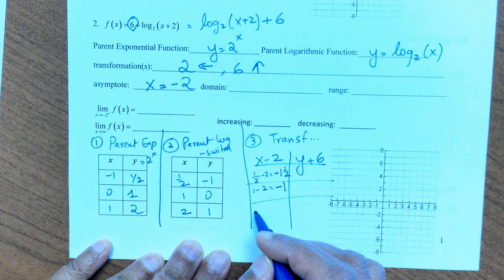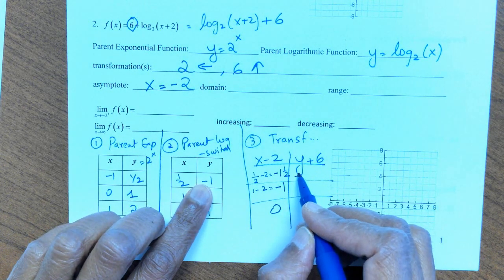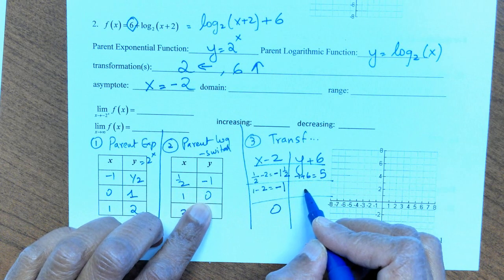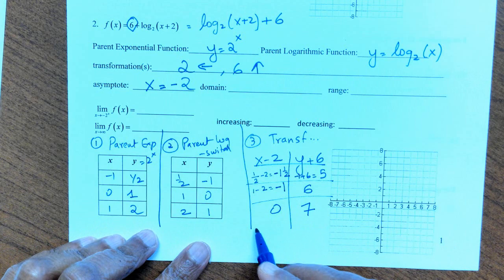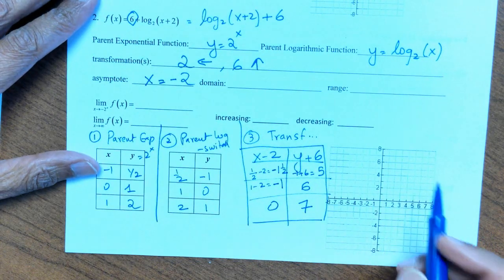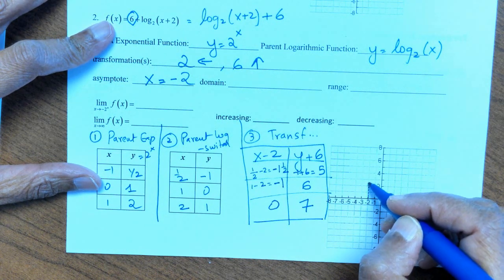And then the last is 2 minus 2, which is 0. And then y plus 6. Negative 1 plus 6 is 5. 0 plus 6 is 6. 1 plus 6 is 7. So these are the 3 points that I will graph along with the asymptote. So my asymptote is x equals negative 2. It's a vertical line.